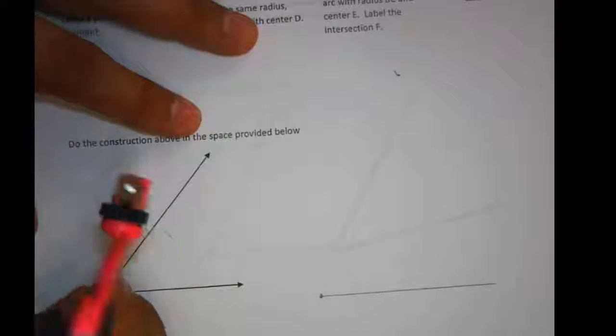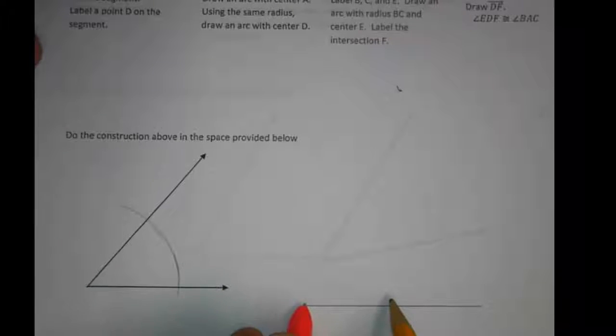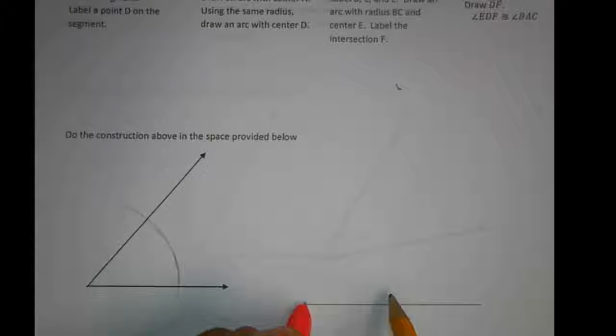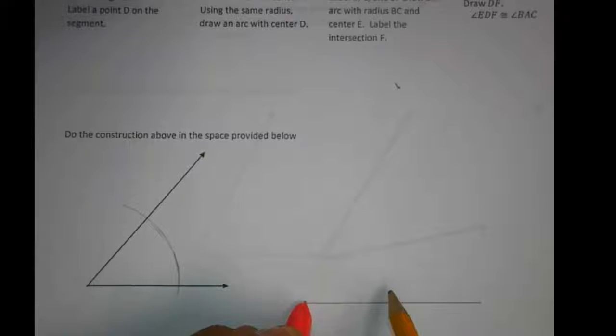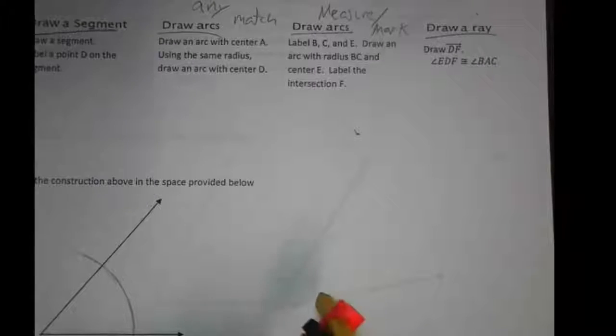Okay? So, again, I'm making an arc on this side. Doesn't matter what size it is, but it does matter that this one has to match. Okay? So everyone's doing this. Right? So again, I made an arc over here, and I'm going to make a same arc over here. Make it big. Okay? It needs to be just as large as this one over here.